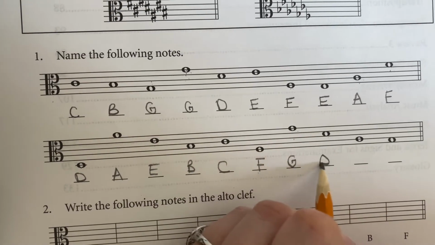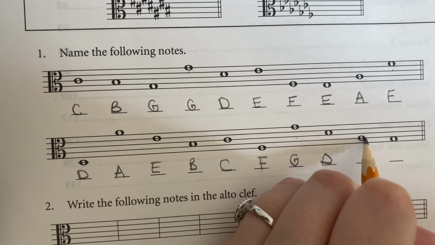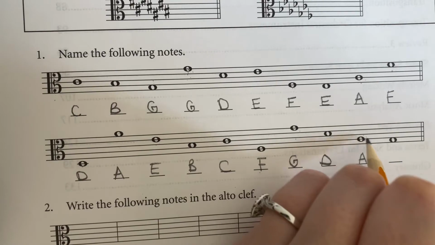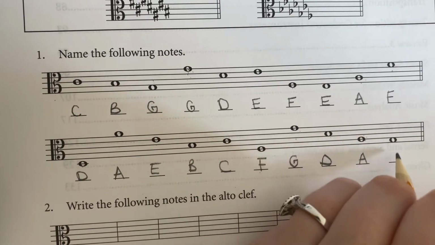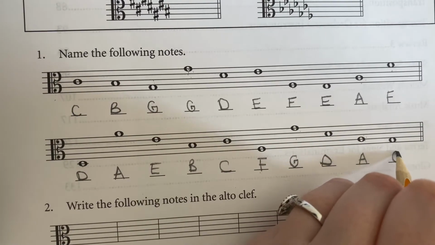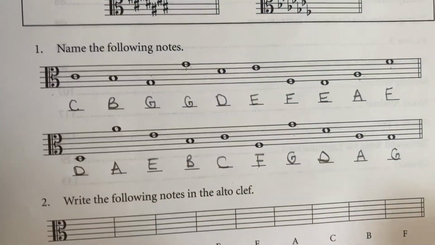C, D. C, B, A. And this is 1 lower than A, so it will be G. Okay.